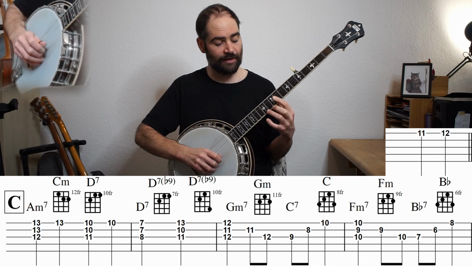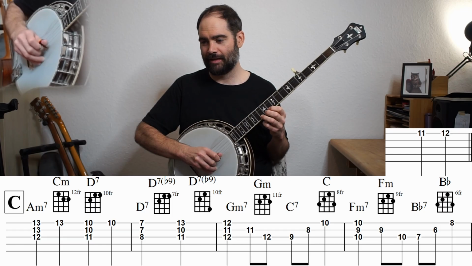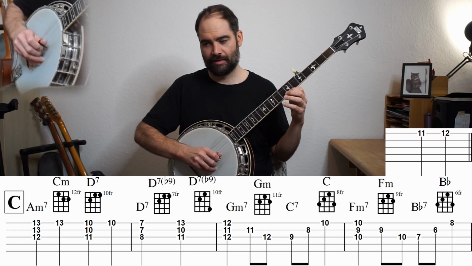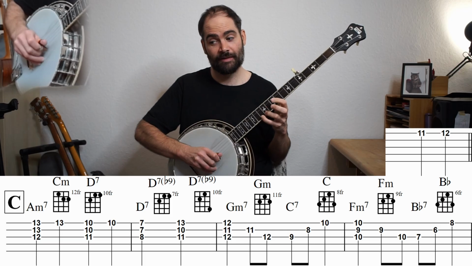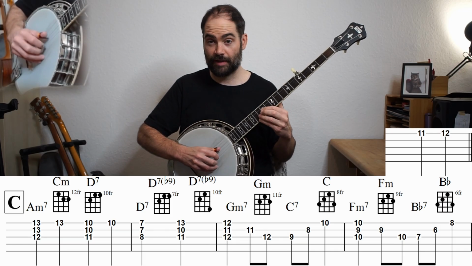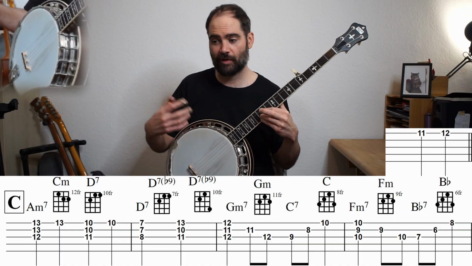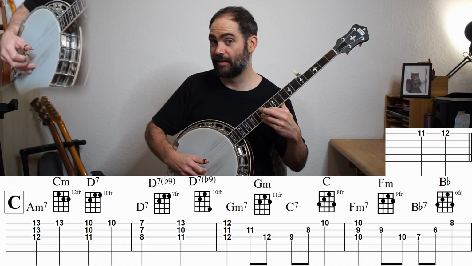Okay, next line, first the melody. Okay, that's what we have, and now we're going to do it with the chords. So this is an A minor. We talked a little bit before that you could use a C minor shape over an A minor 7 flat 5. That's what I do there.